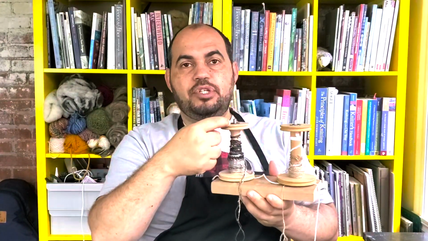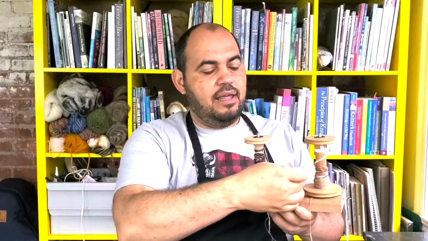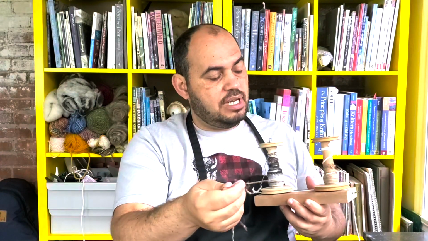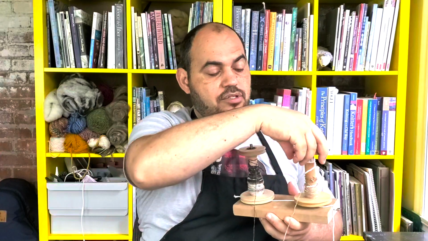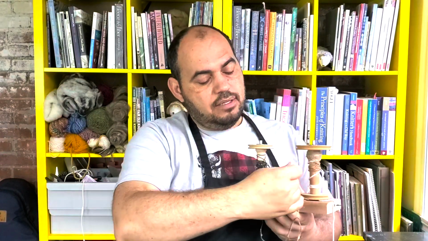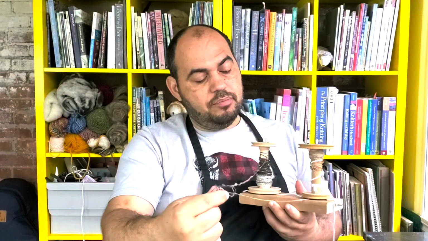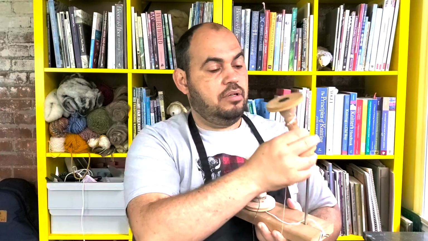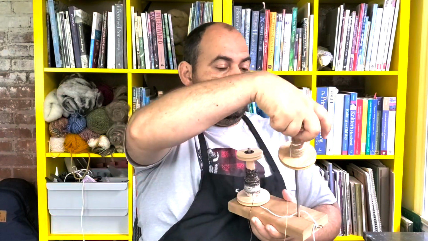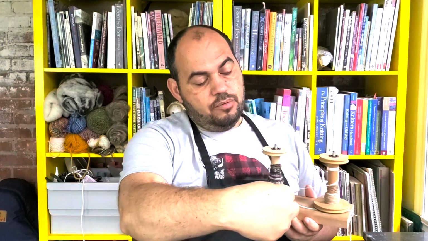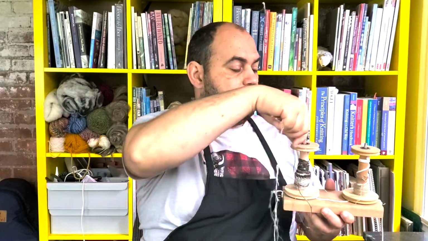The bobbins are put on vertically, and both yarns come out in the same way, not this way, but the other way like this, so they don't get mixed, and then they come out this way here.